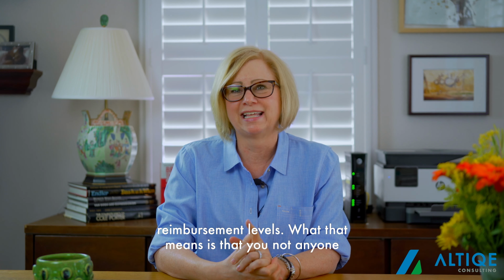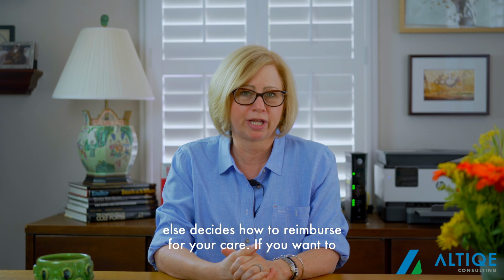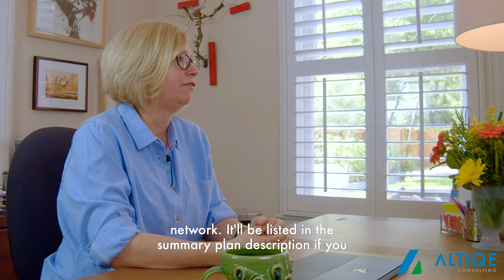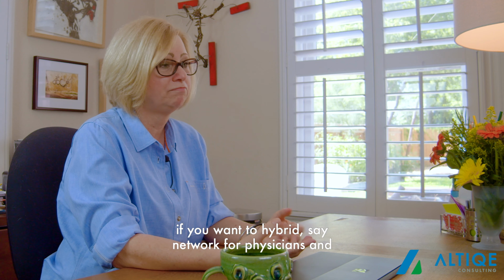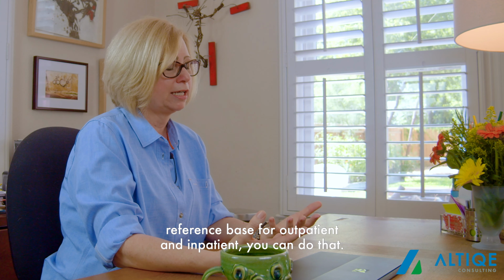What that means is that you, not anyone else, decides how to reimburse for your care. If you want to use a PPO reimbursement level, you can. You can choose your network. It'll be listed in the summary plan description. If you want to use a reference-based pricing model, you can do that. If you want a hybrid, say network for physicians and reference-based for outpatient and inpatient, you can do that. Most importantly, you are in control, just like you are with all your other costs.